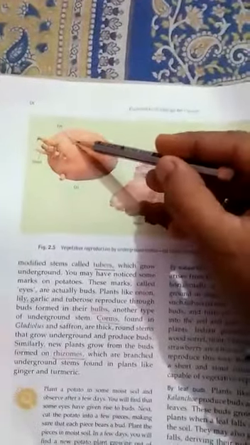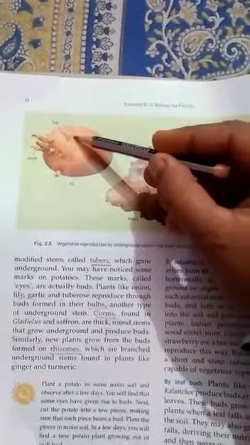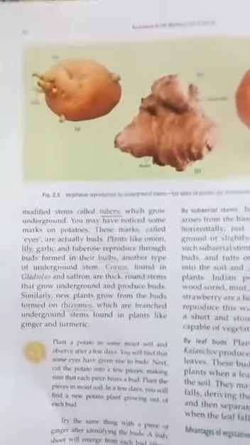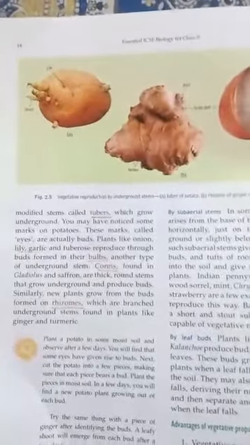The underground stem of some plants produces buds which grow into new plants. For example, in potatoes, you have seen this mark on the potato. This is the eye. You have noticed some marks sometime. These eyes on the potatoes are actually buds. From these buds, they grow into new plants. Potatoes are modified stems called tubers which grow underground, and these marks, actually eyes, are called buds.